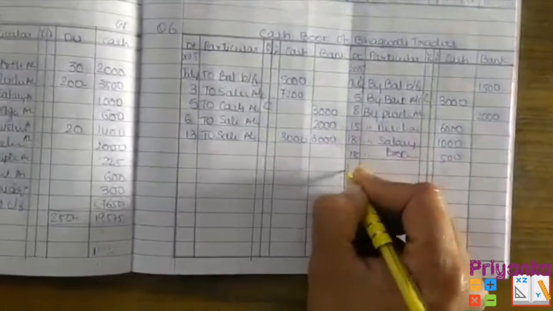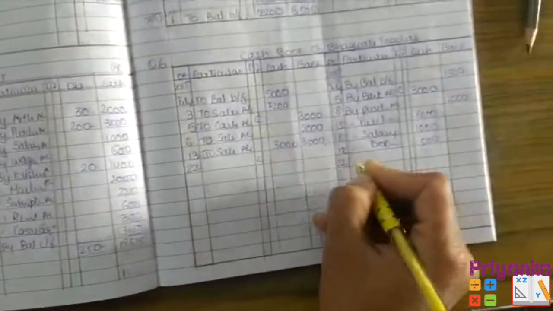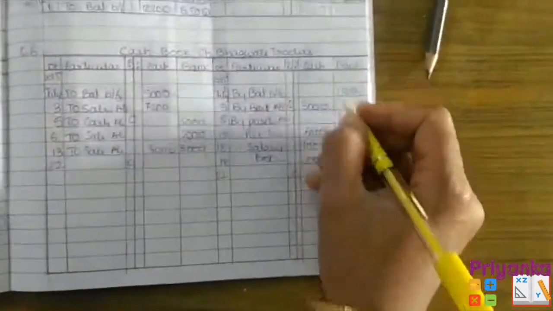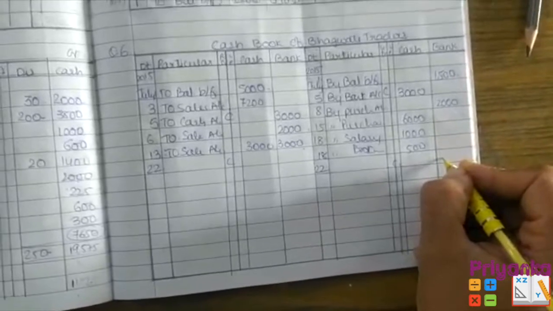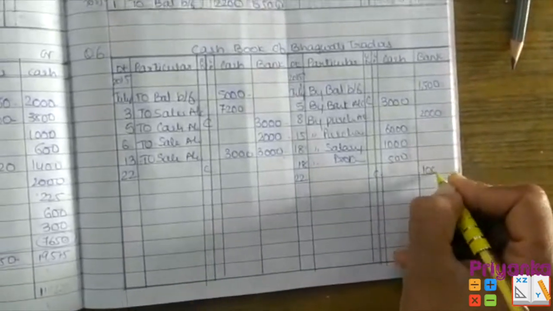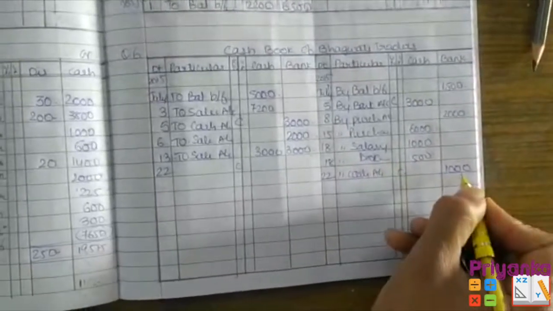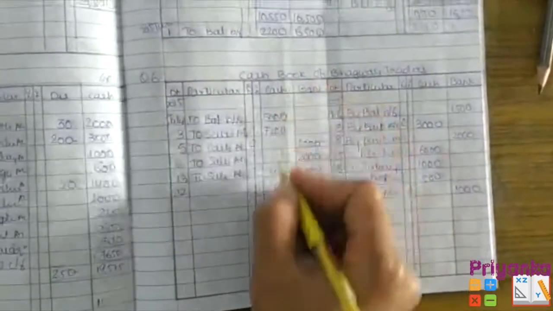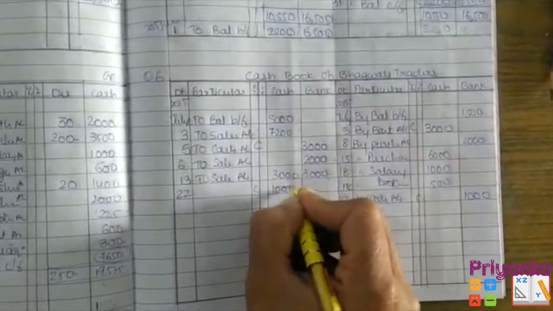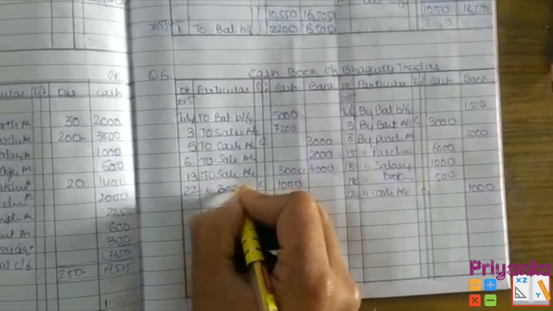So take date 22, mark contra. First we'll withdraw from the bank column for rupees 1000. We are not paying yet, so we'll write it as a cash account. Come over here and keep it into the cash balance and show we brought it from the bank account.